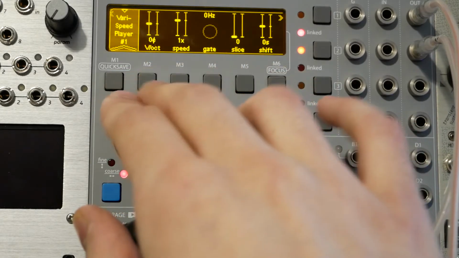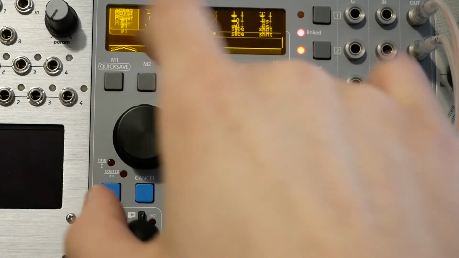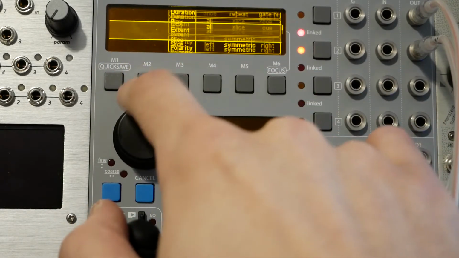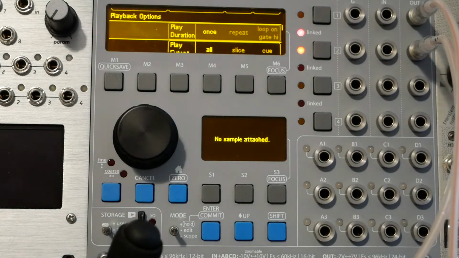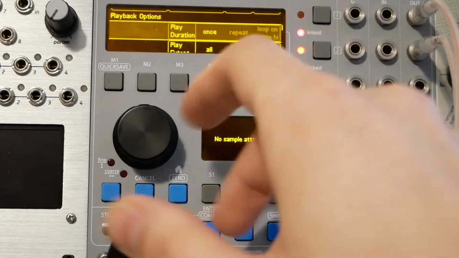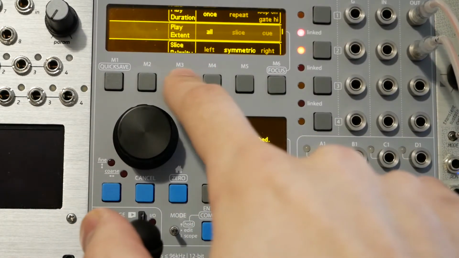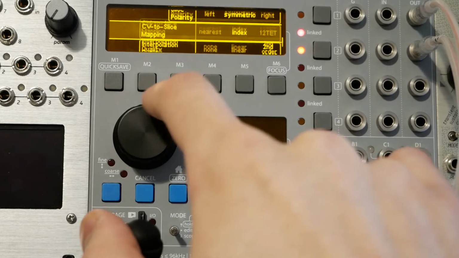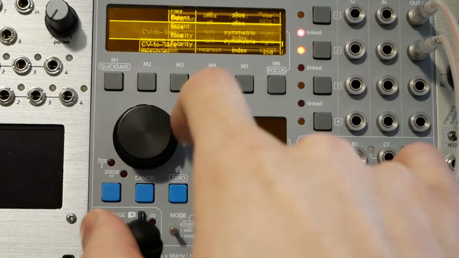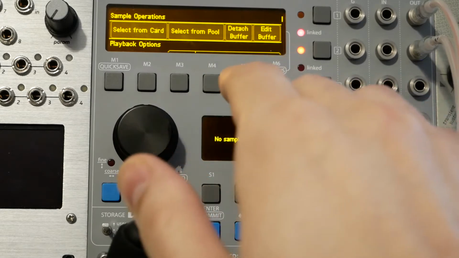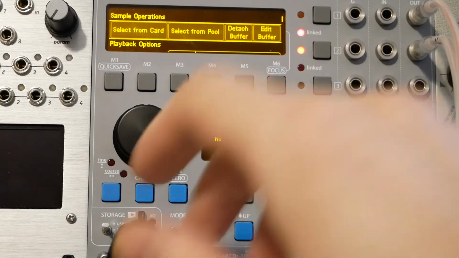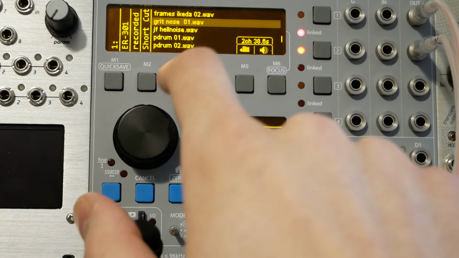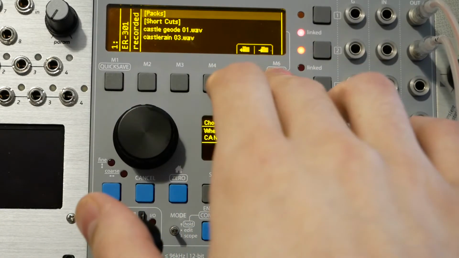And then I will click the header of the unit and change play duration to once so our samples don't repeat without receiving gates. And then at the play extent option we want to set to slice. Everything else we should be able to leave as is, and then I'm going to assume that you already have a folder full of drum samples available on your SD card, so we'll hit select from card, and I keep everything in here.